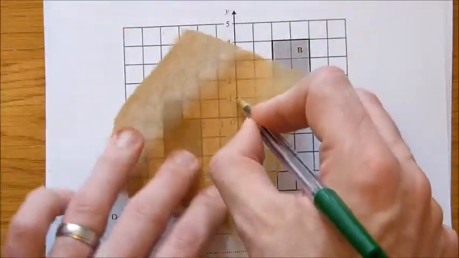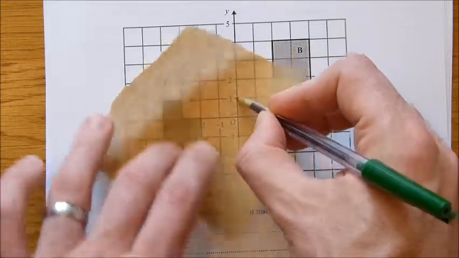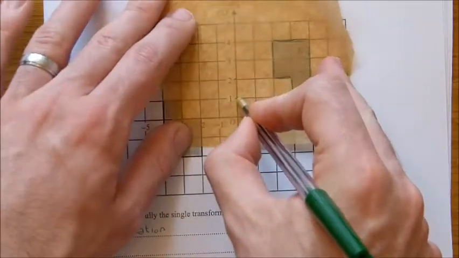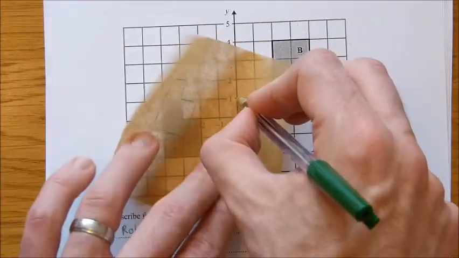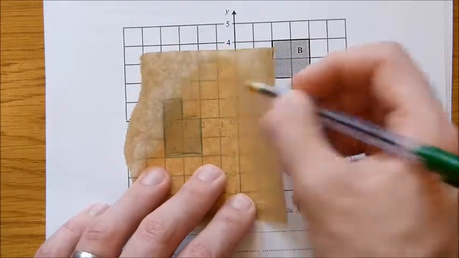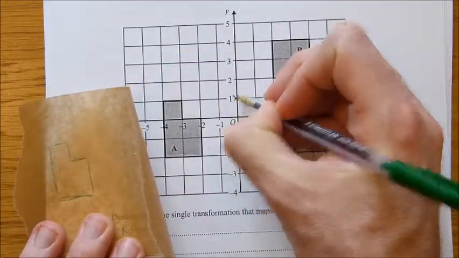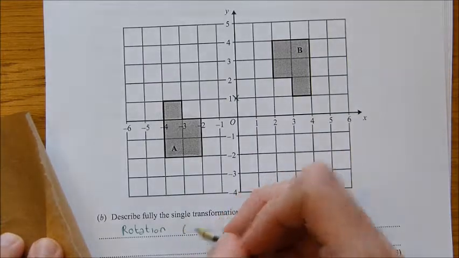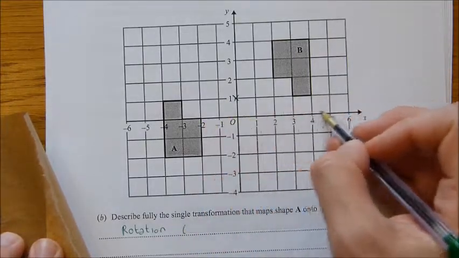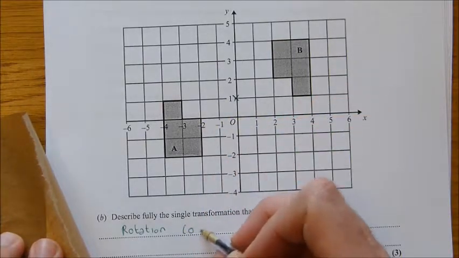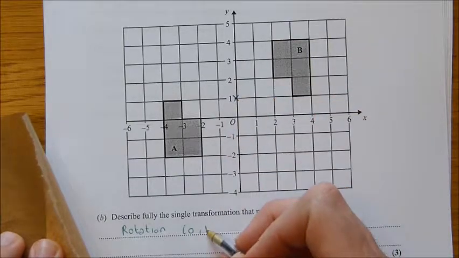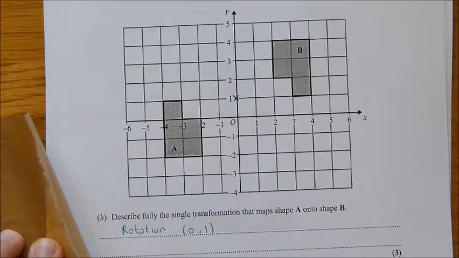Yeah, and it looks like I've got it here. So this point just here is the one that matches the shape to where it needs to be. So I need to write down the coordinates of this point here. Just be careful to make sure you get these the right way around. On the x-axis this is 0, on the y-axis it's 1. So my point is 0, 1.